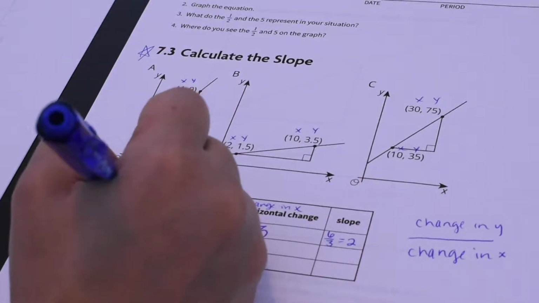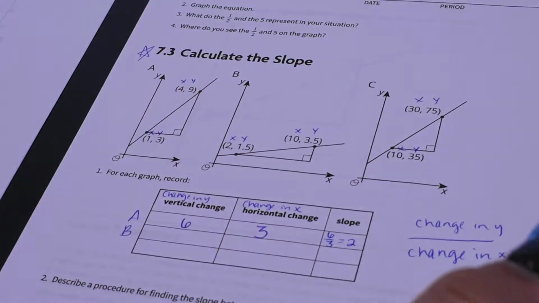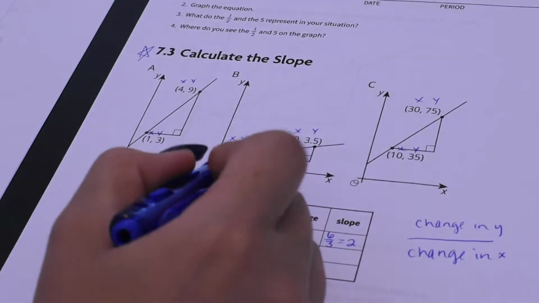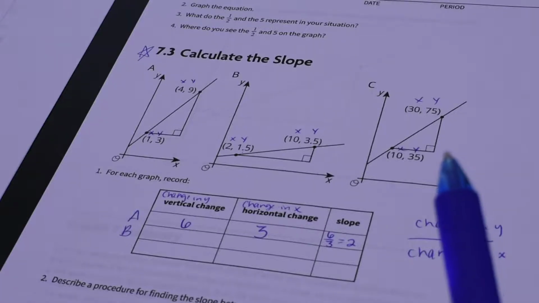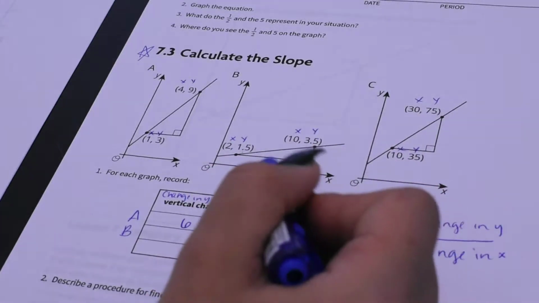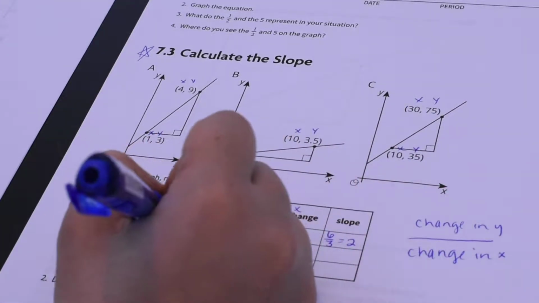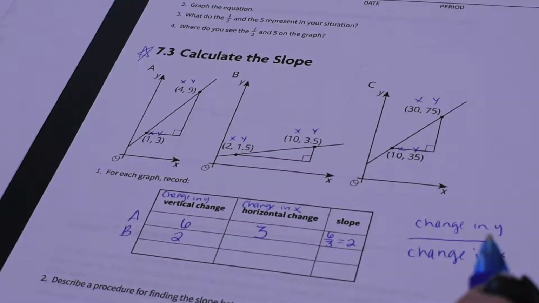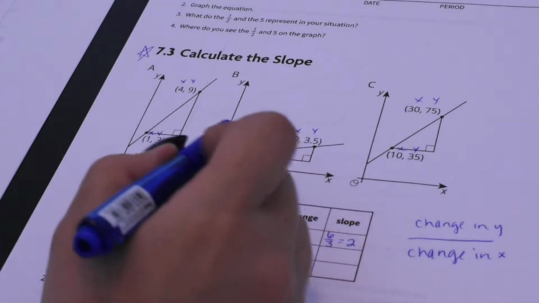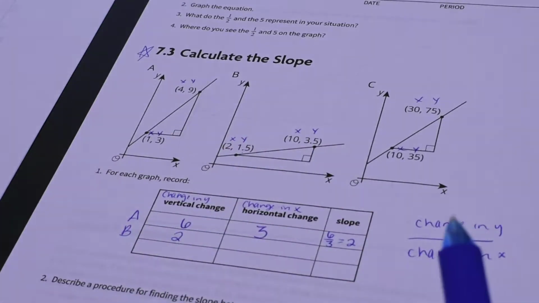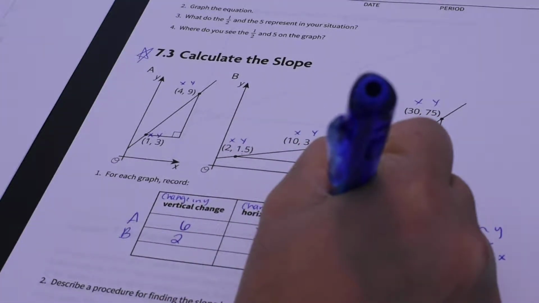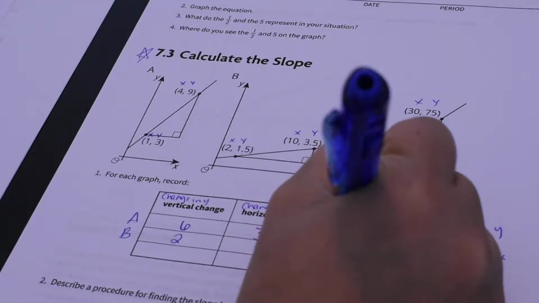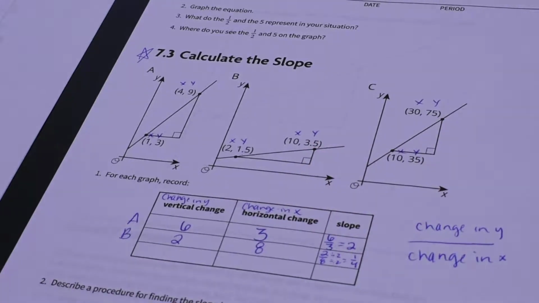Let's do the same thing. So this is A. Let's do the same thing for B. My vertical change, so I go from 1.5 to 3.5, right? Those are my change in Y's. 1.5 to 3.5, that's a change of 2. And then for my horizontal change, I go from 2 to 10. That's a change of 8. So 2 over 8, both divisible by 2, is 1/4. Because change in Y over change in X.